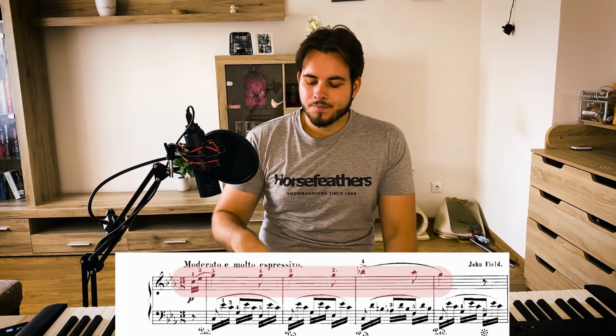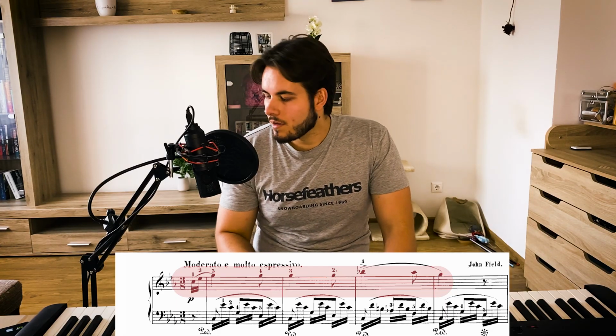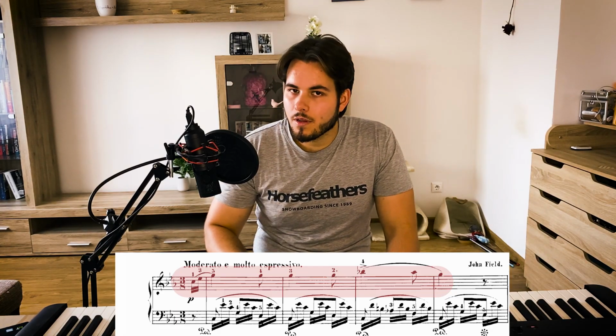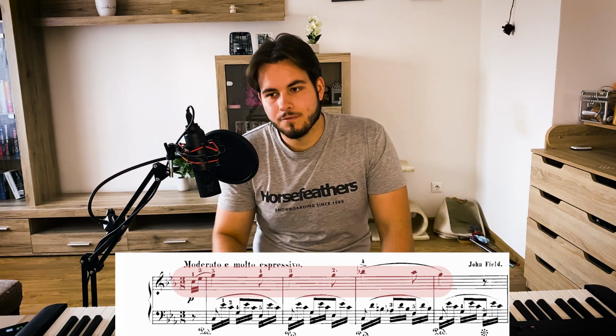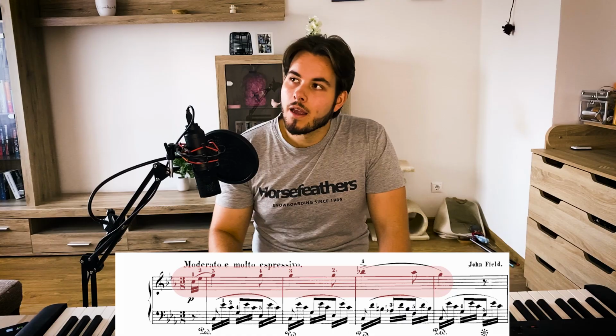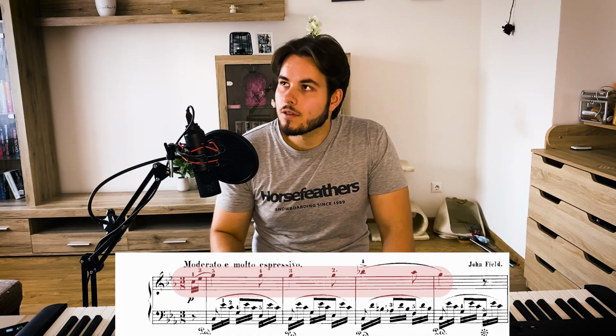First is the melody. The rhythm is pretty simple. It's two 16th notes, followed by a quarter note, and then we are switching between 8th note and quarter note. So 8th note, quarter note, 8th note, quarter note, 8th note, quarter note.